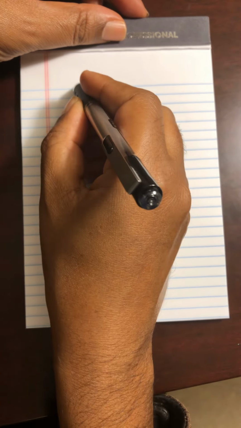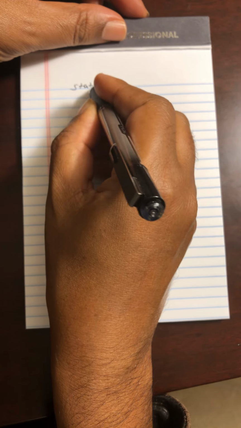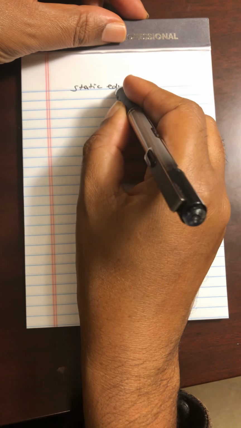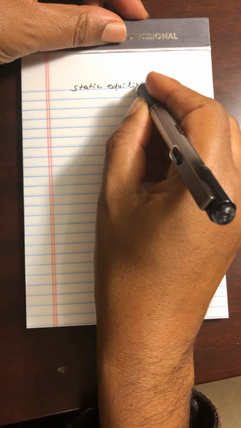In this section, we're going to look at static equilibrium.